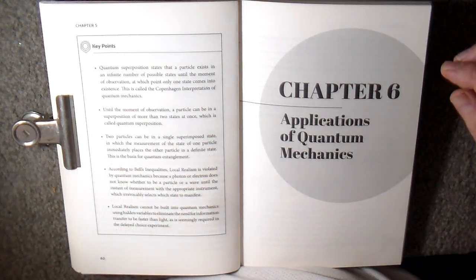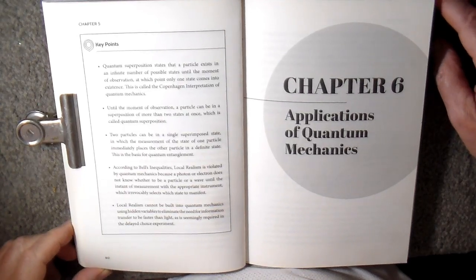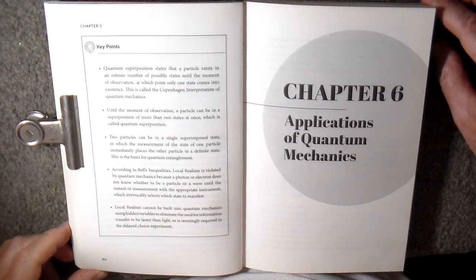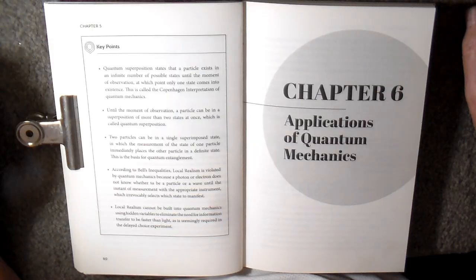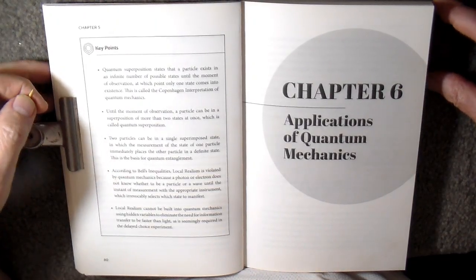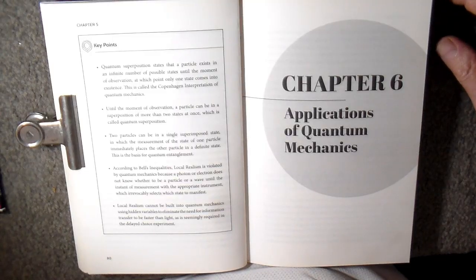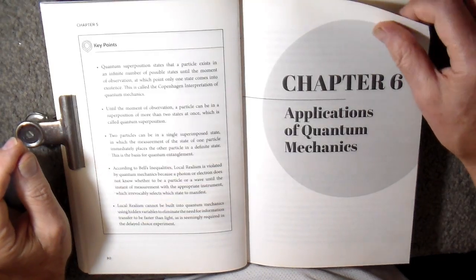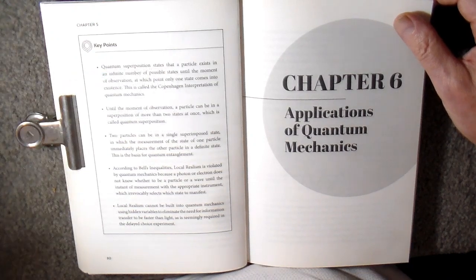Scoping chapter 6, applications of quantum mechanics. Quantum units, particles or waves, quantum states. How can we use these quantum units in real life? Apply them. I think we've seen some applications.